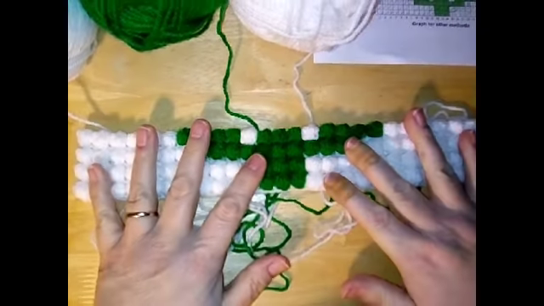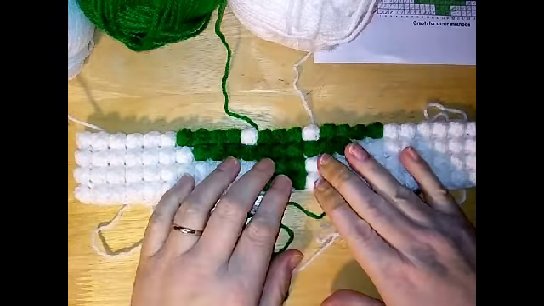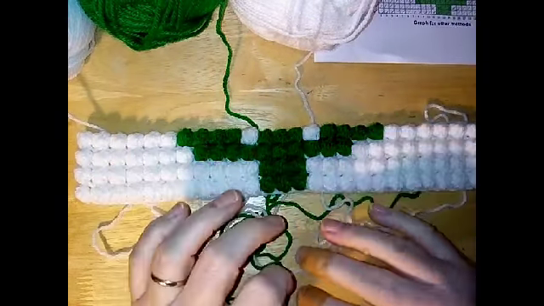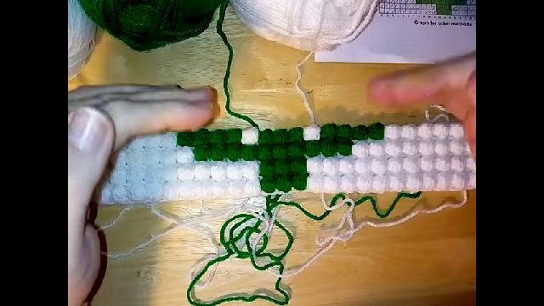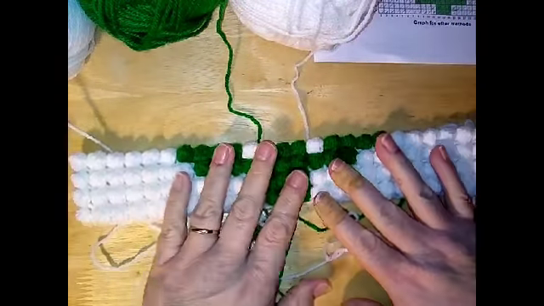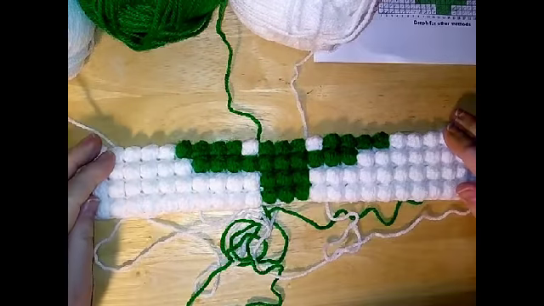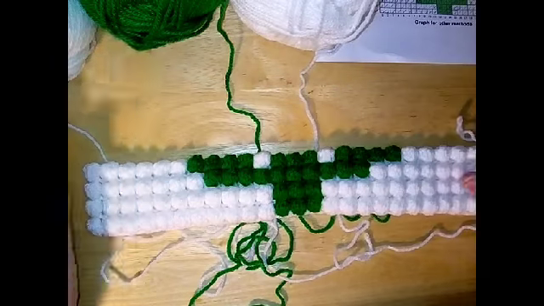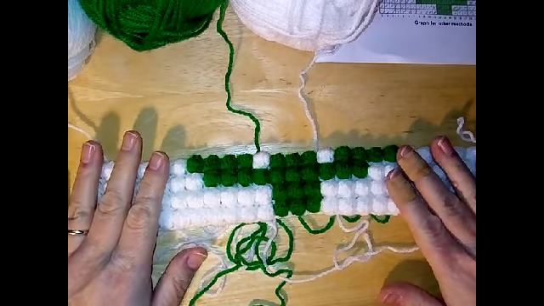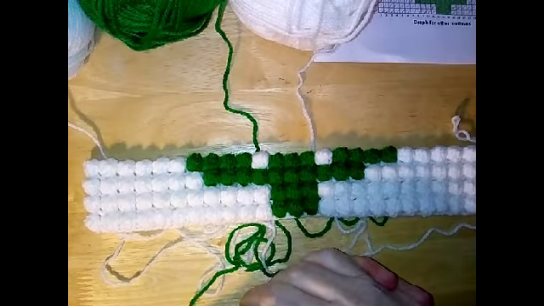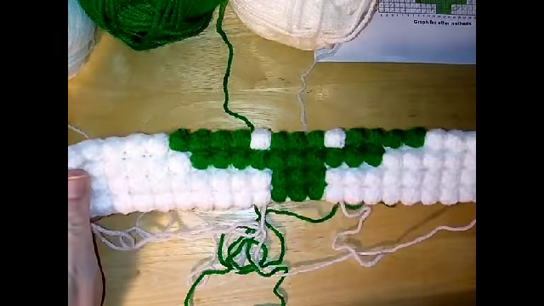Okay, what I will do is I will take some photos of maybe not every row, but I'll take some photos as I progress along, and I will pop them in the video just after this, so you'll be able to see the progression of this square. And then I'll join you at the end when I've finished. I will join you to show you the finished piece.